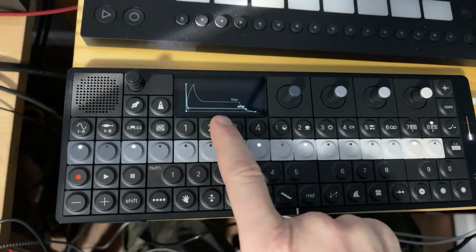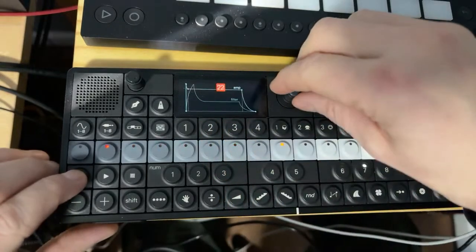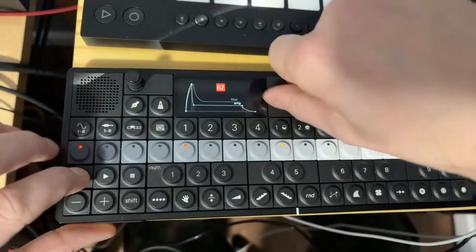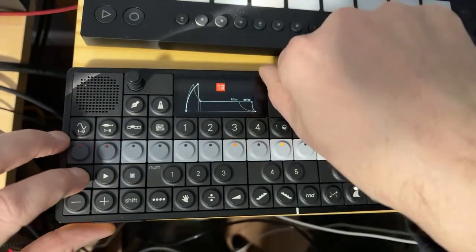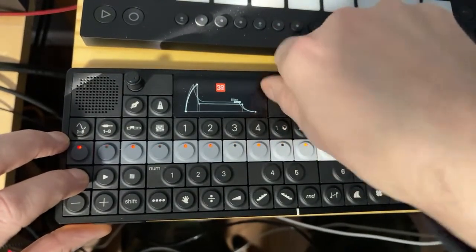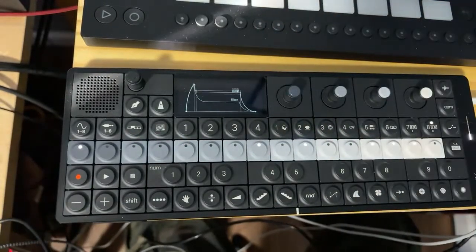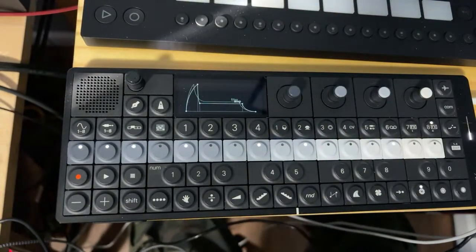I mean, we're animating multiple things. So like the idea that the sound and now we have like an animated envelope, right?